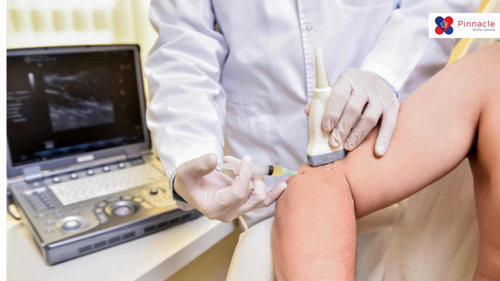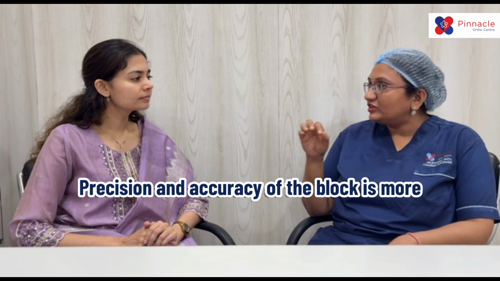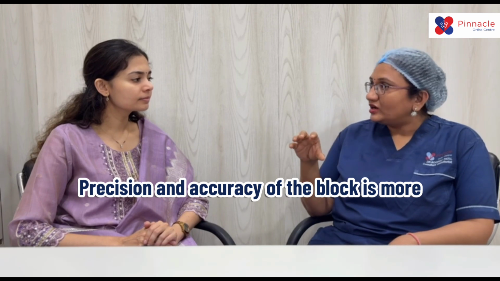So we can properly direct the needle to the required region or near the nerve, and we can deposit the drug near the nerve. So the precision and accuracy of the block is more when using the ultrasound guided technique, because we are visualizing it and then giving the drug. Also, the dose of the drug has significantly reduced because now we don't require that much dose as compared to the previous.